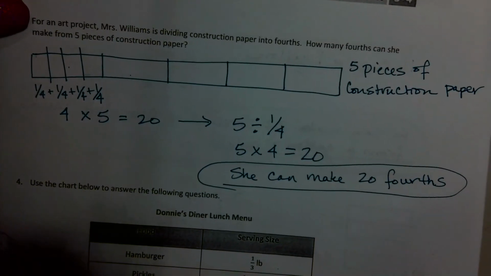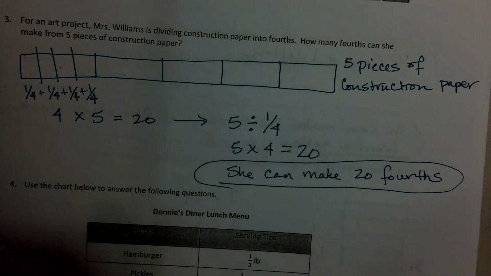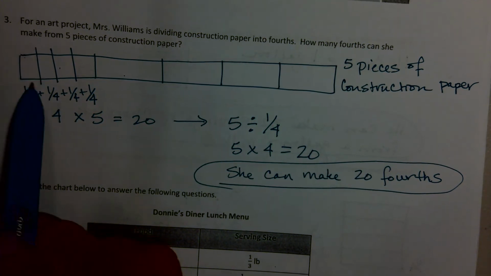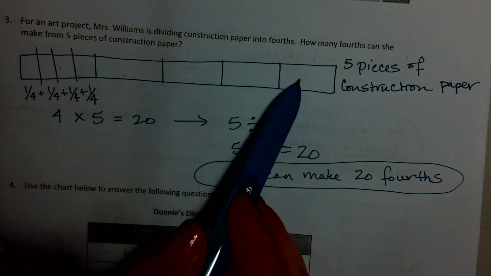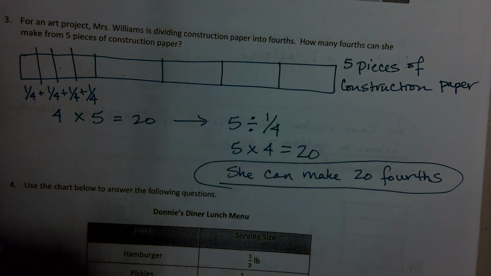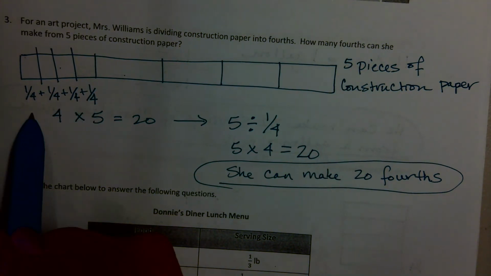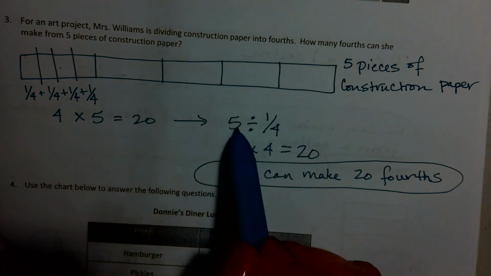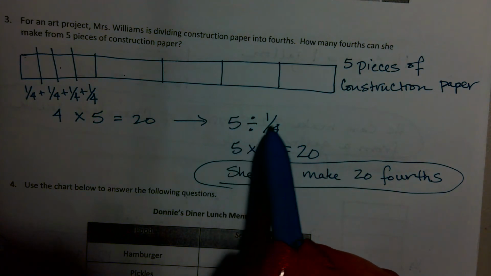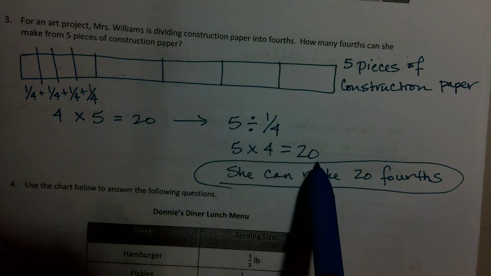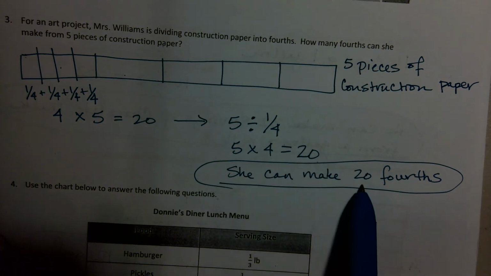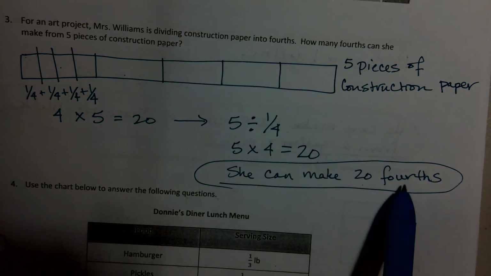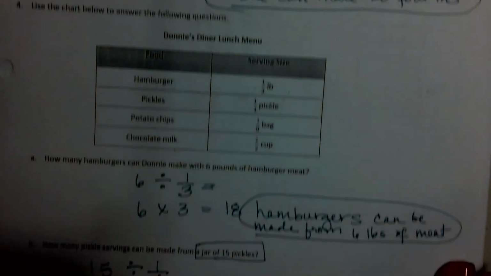Then, for an art project, Mrs. Williams is dividing construction paper into fourths. How many fourths can she make from 5 pieces of construction paper? So here's 1, 2, 3, 4, 5 pieces of construction paper. There are 4 fourths in each one. 4 times 5 is 20. So 5 divided by 1/4 is 5 times 4, which is 20. She can make 20 fourths out of the construction paper.